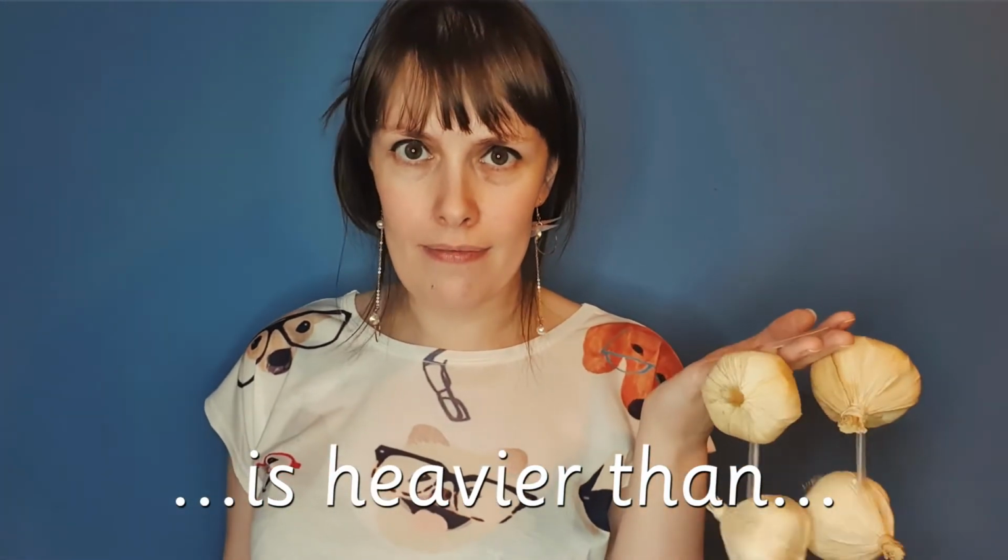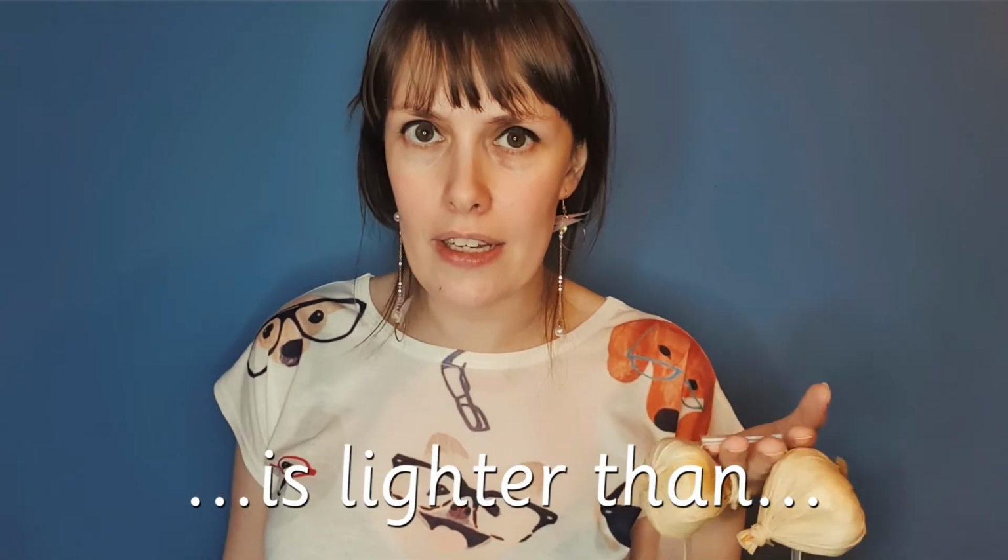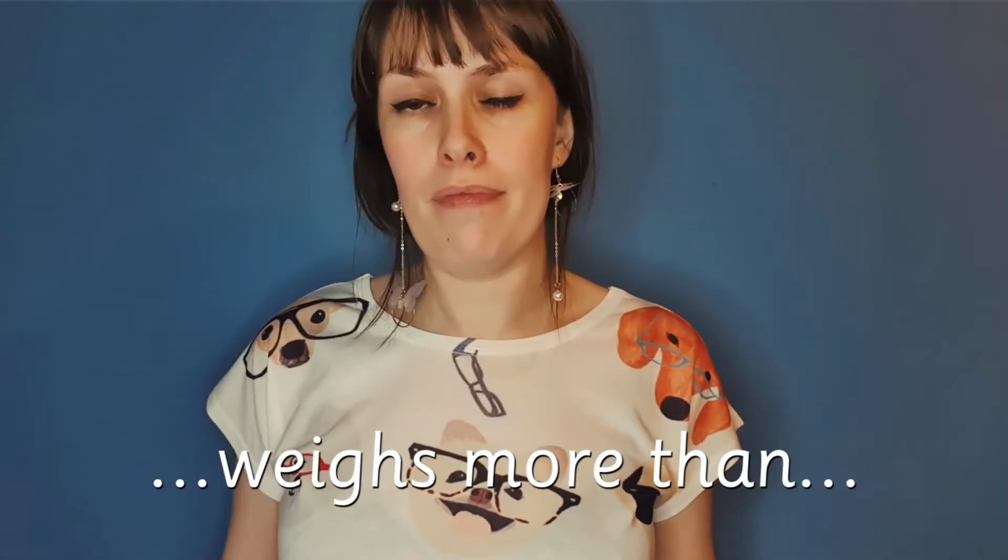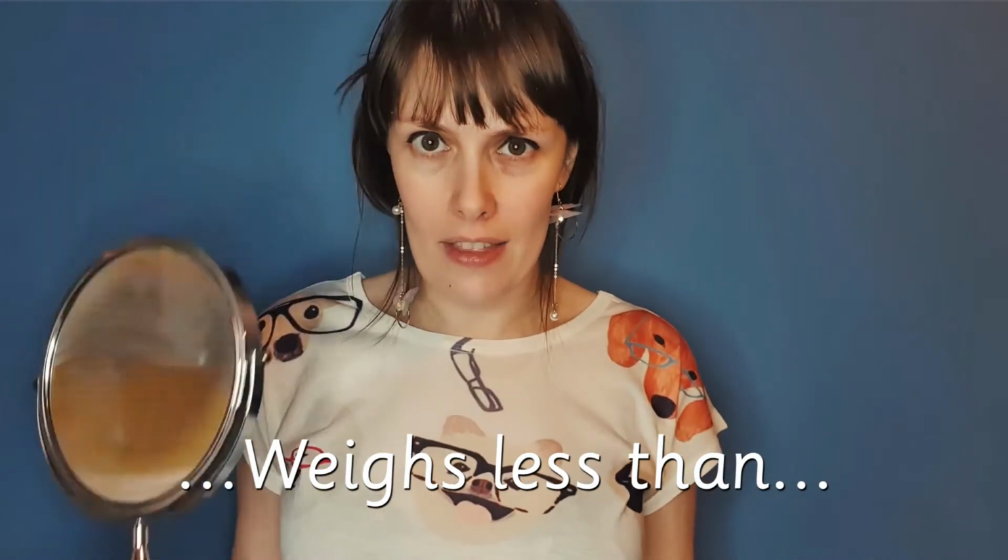A mirror and some fake onions. Now the fake onions are really light, they've got nothing in them, but my mirror is quite heavy. So my STEM sentence would be, the mirror is heavier than the onions. The onions are lighter than the mirror. The mirror weighs more than the onions. The onions weigh less than the mirror.